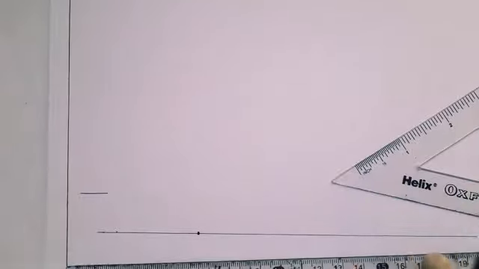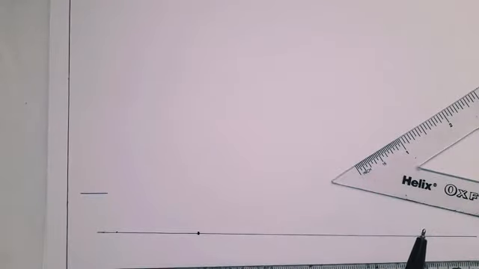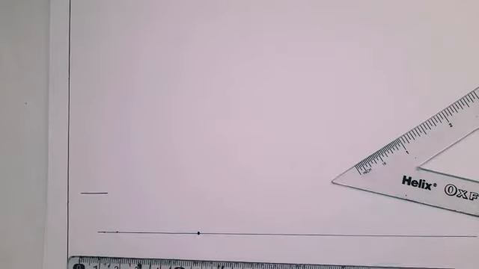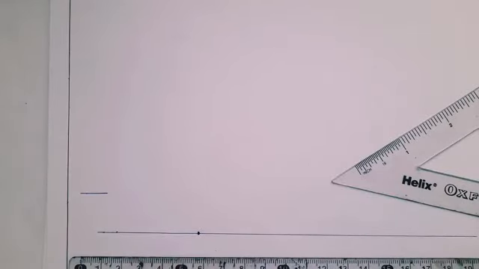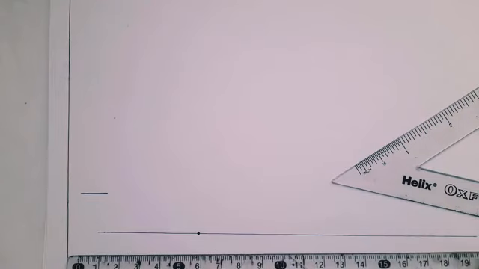Now first we shall point out where we shall draw our square prism base. We put our 45-degree set square in such a manner that it lies on top of this straight edge.